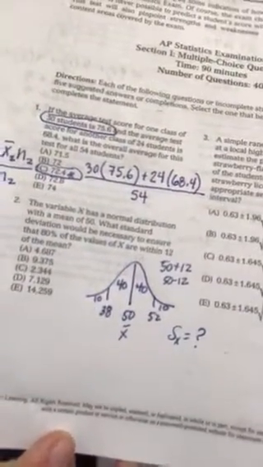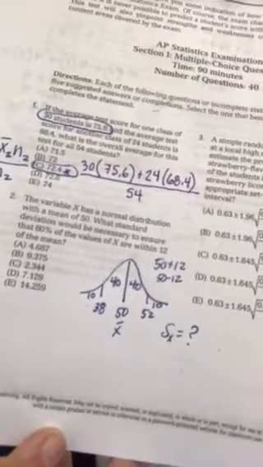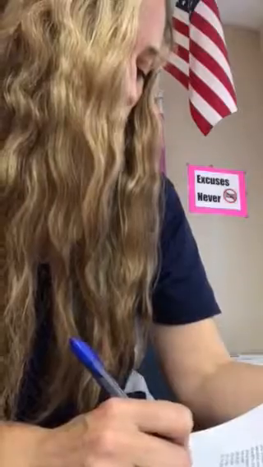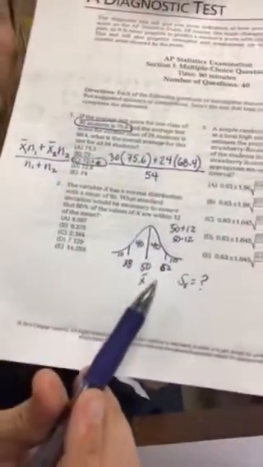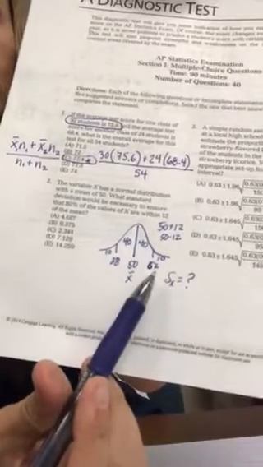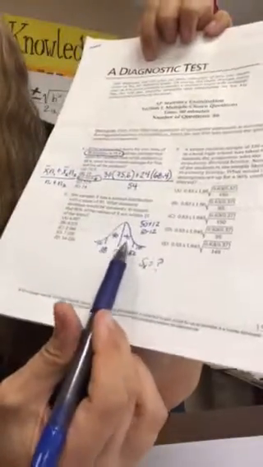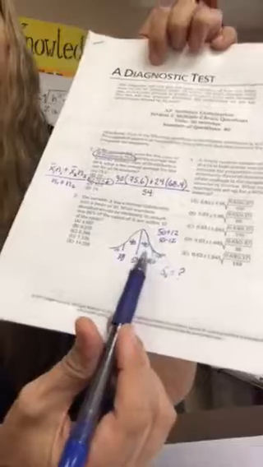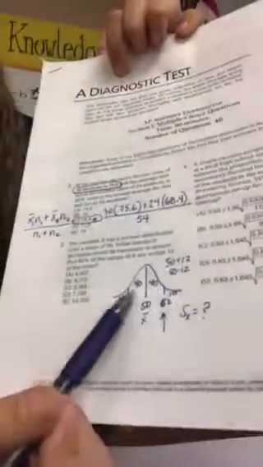I've concluded that 62 is the 90th percentile, because the area under the curve to the left is 90% of the data.